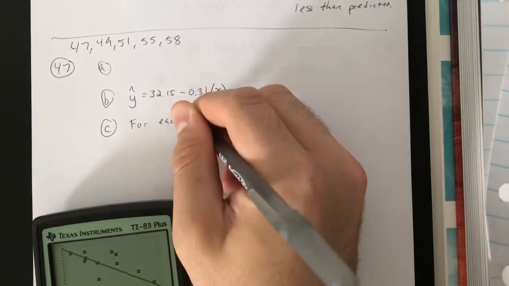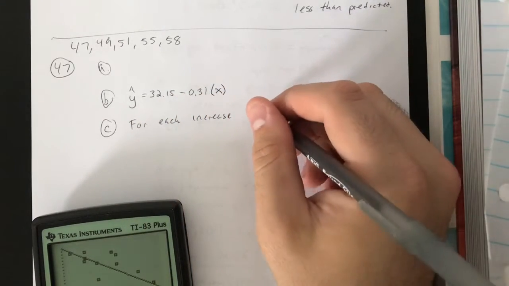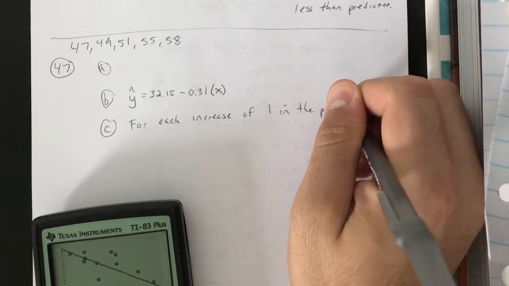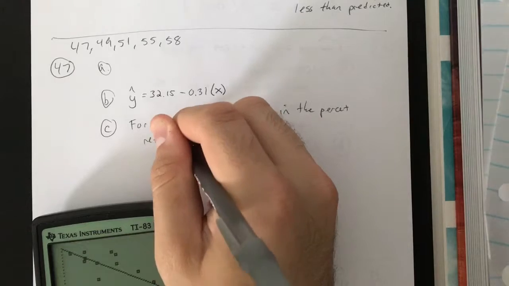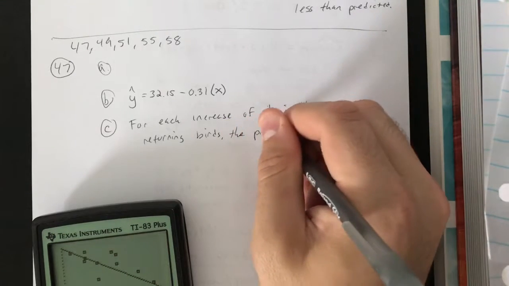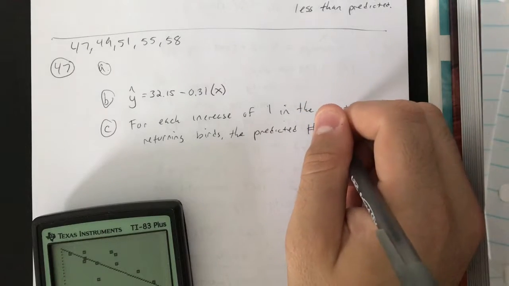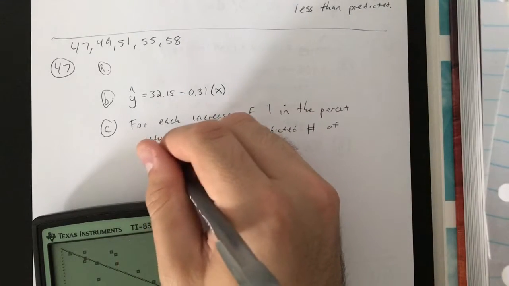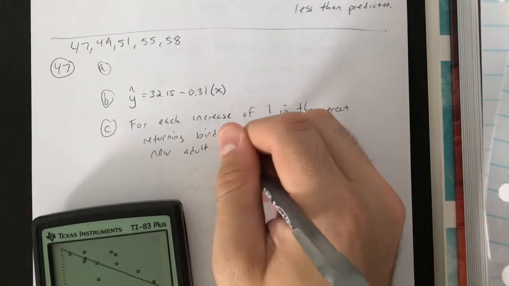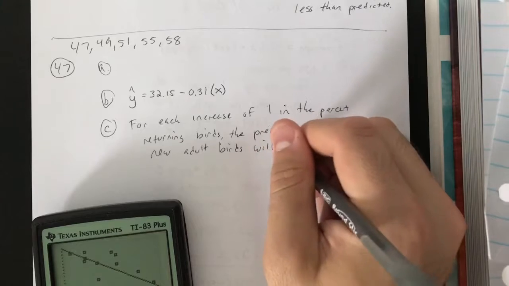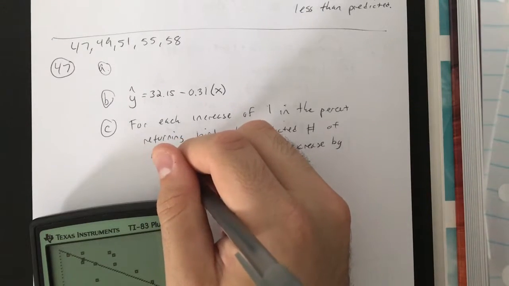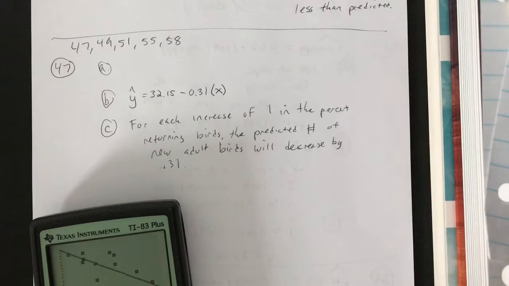For each increase of 1 in the percent returning birds, the predicted number of new adult birds will decrease by 0.31. And we know it's a decrease because it's a negative slope.